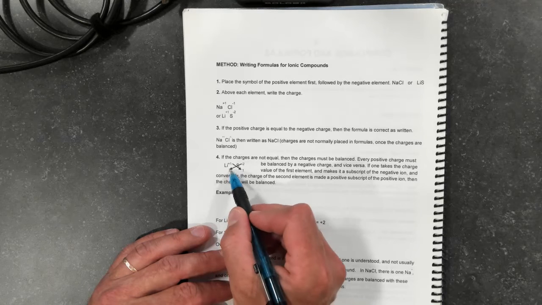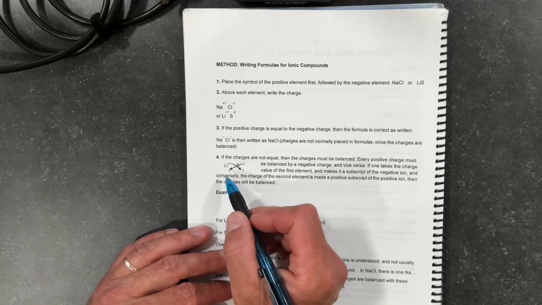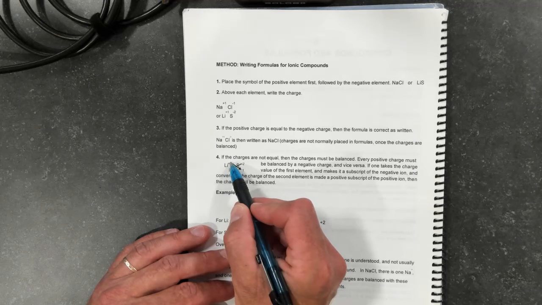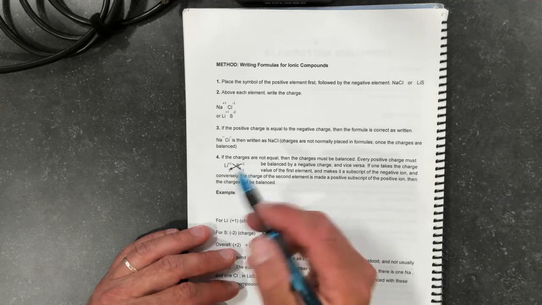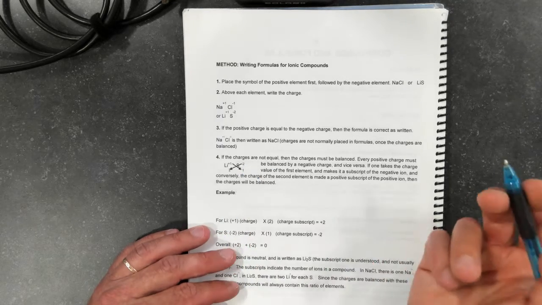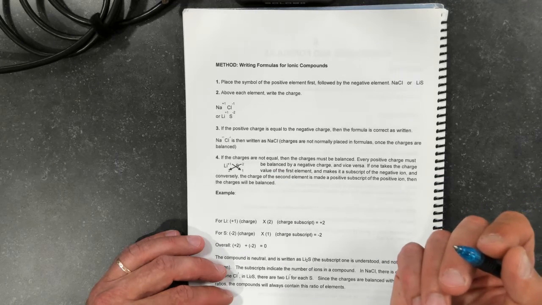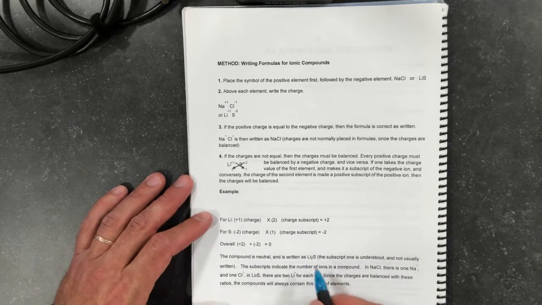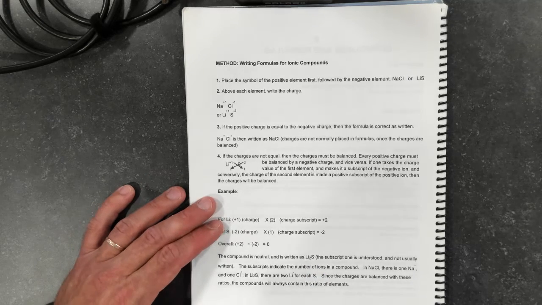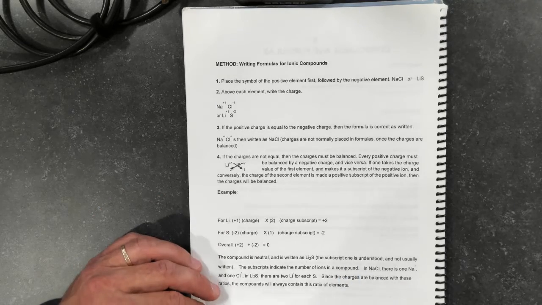Do you see that? So 2 lithiums with a positive charge +1 gives you 2 positive charges. Make sense? Which balances out the 2 negative charges from sulfur. Okay? So this is exactly what's written here. It's written as Li2S, so 2 lithiums, 1 sulfur. Subscript 1 is never written actually.